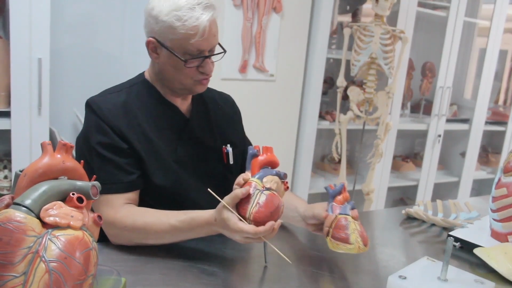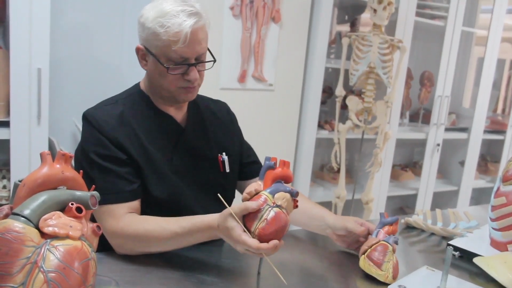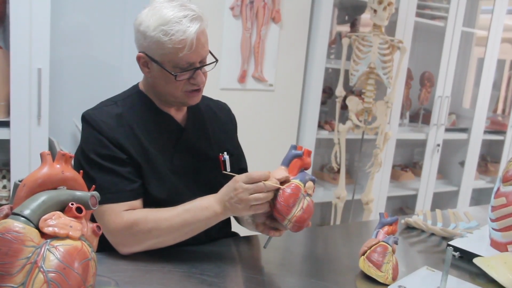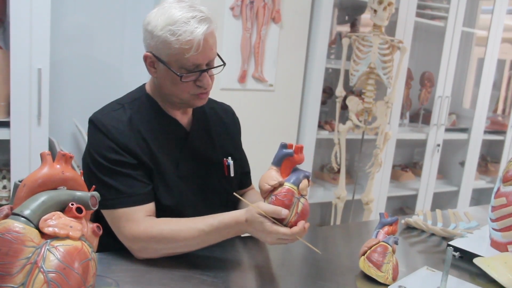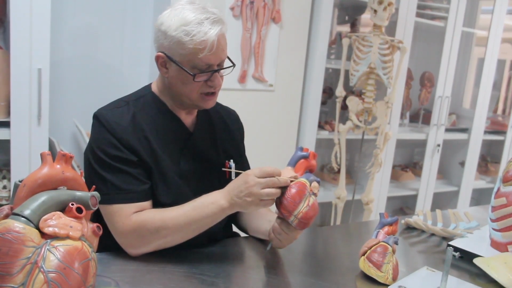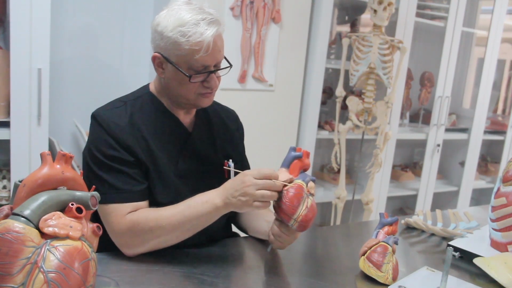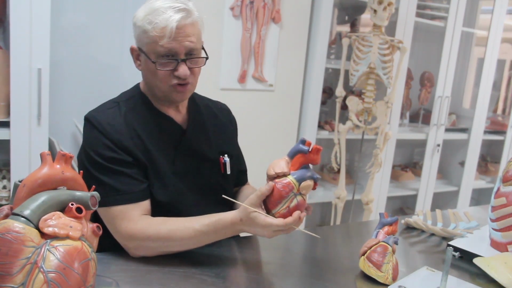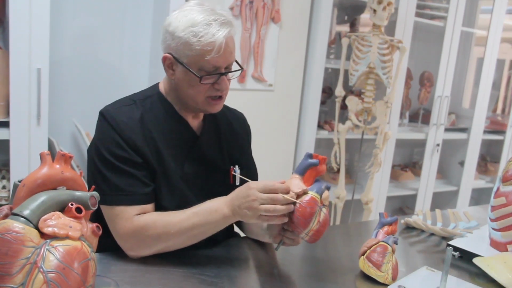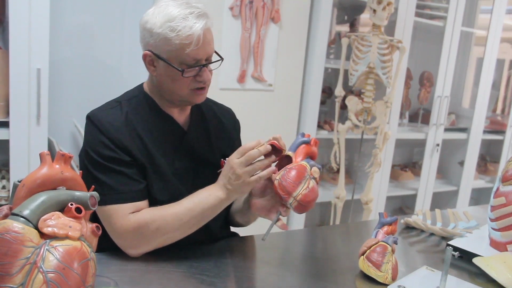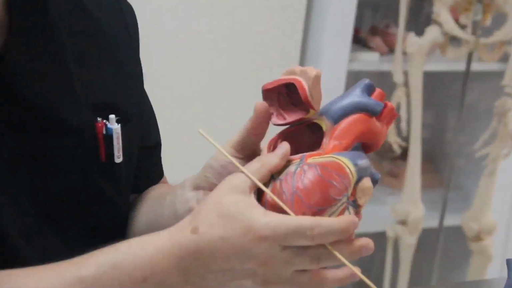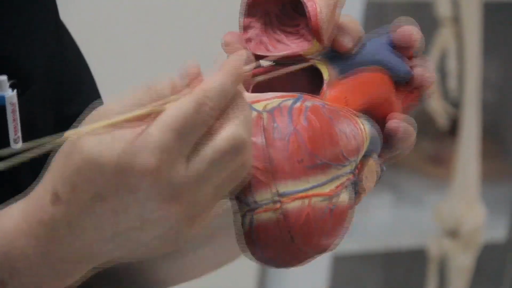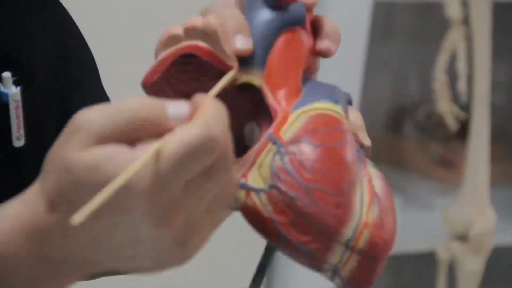Okay, let me show you the chambers on this model here. So this is the right atrium. As you can see, we have this projection of the right atrium outside, and this is called the auricle, or atrial appendix. Inside the auricular part, we have these trabeculated muscles.